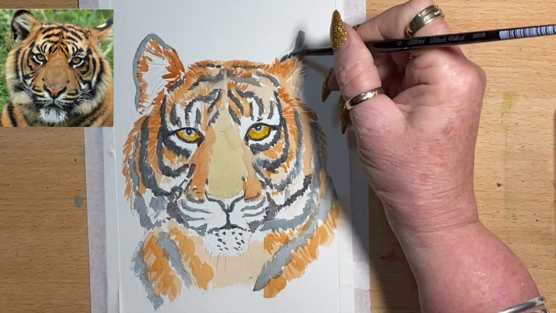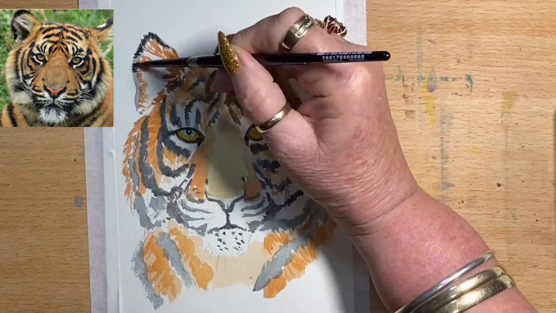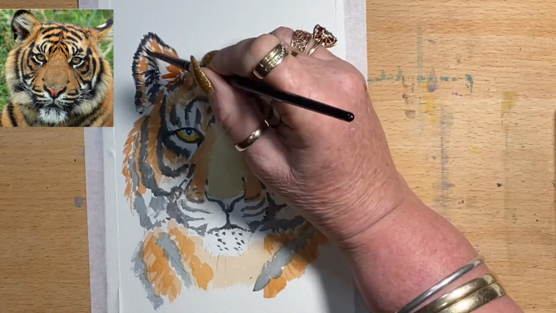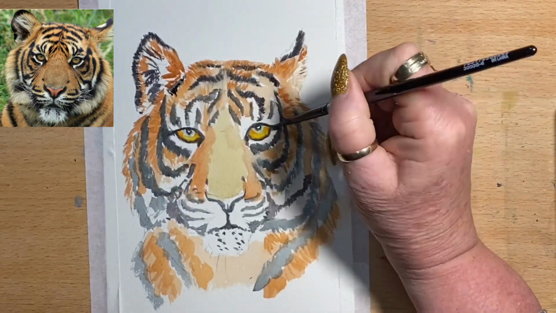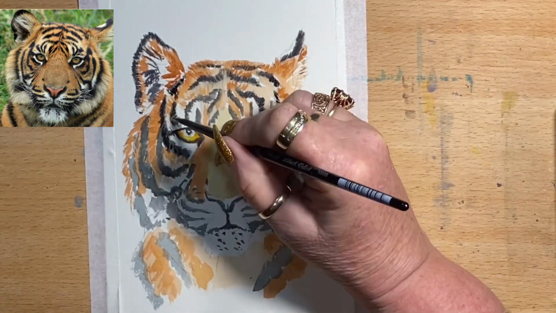Now I'm going to add some Payne's Grey and do exactly the same thing around his dark stripes, just creating that fur texture and the darker tones, and it makes him look more furry and lifelike.